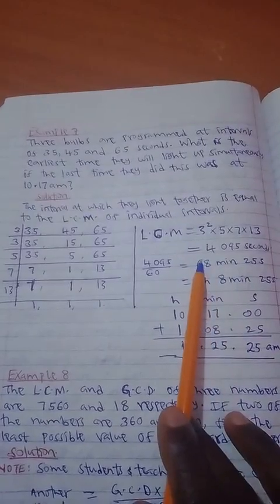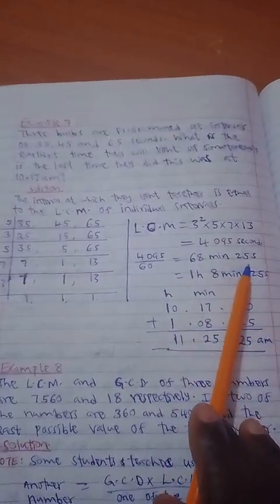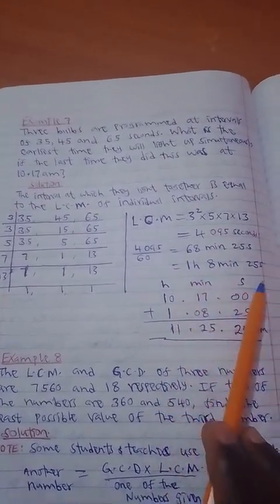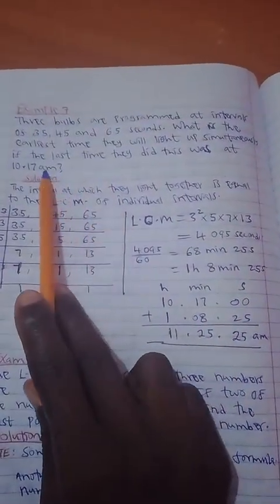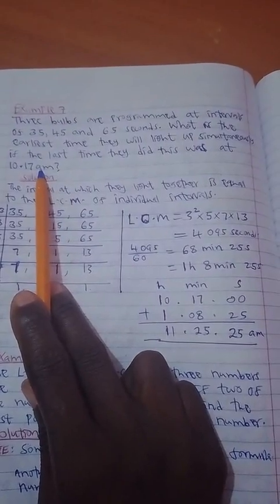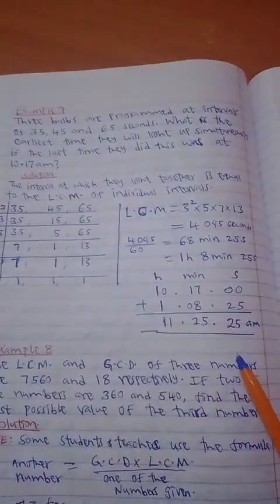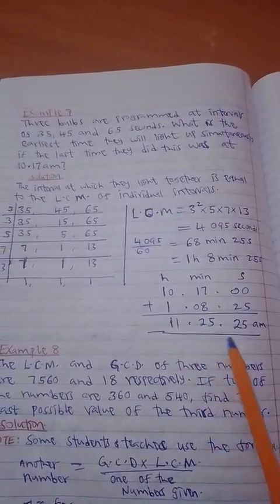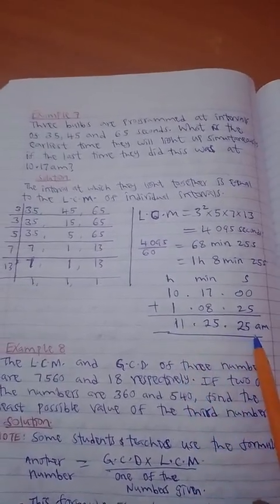We convert this one to minutes and seconds. That is 68 minutes and 15 seconds. We convert it to hours, minutes, and seconds. That's 1 hour, 8 minutes, and 15 seconds. Now, we add it to the time because we have been told that the bulbs lit at 10:17 together. The next time they light, we are going to add this to 10:17. We get 11:25 a.m. and 15 seconds. That's when they will light together.